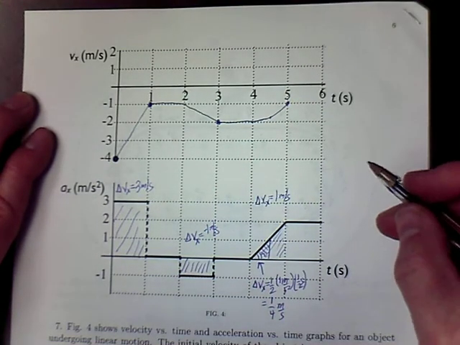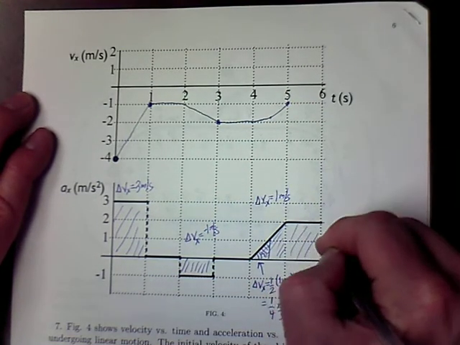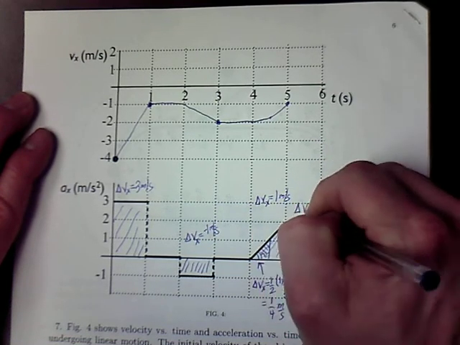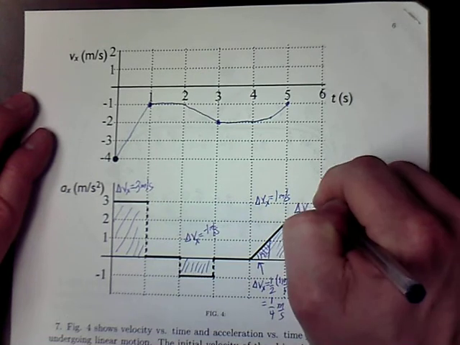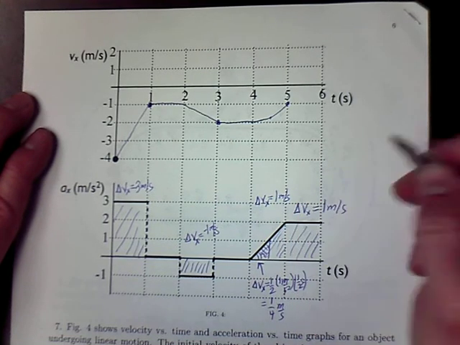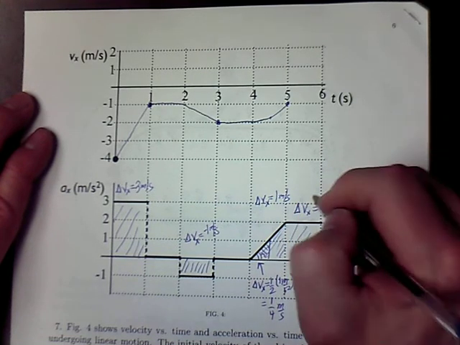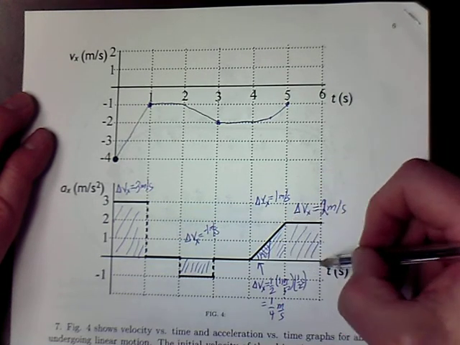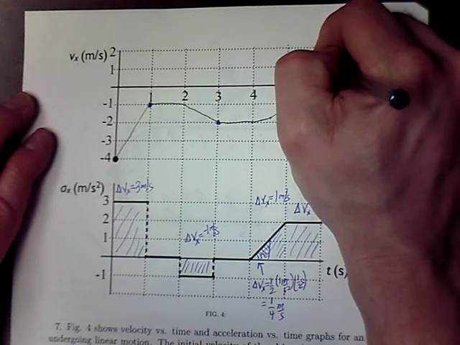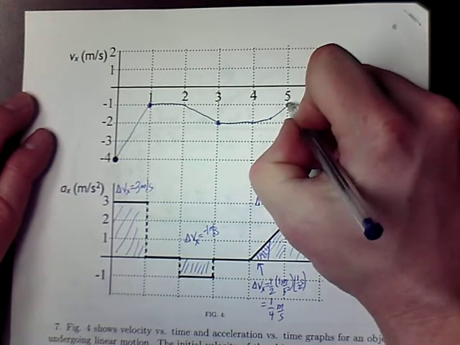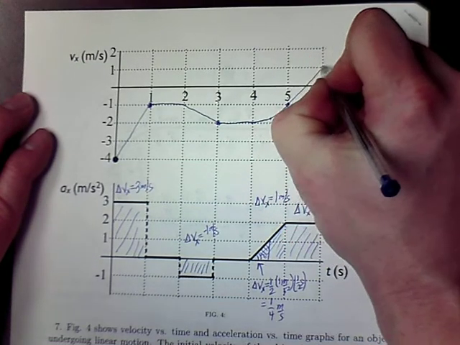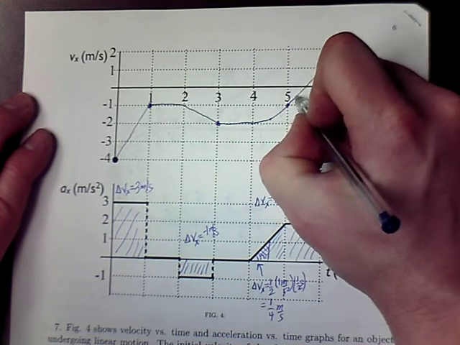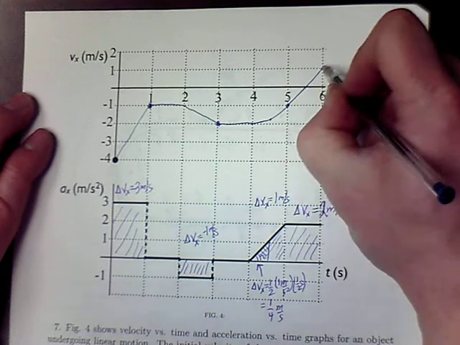over that time interval. And then the final time interval is 1 second at 2 meters per second squared, which gives us a change in velocity of 2 meters per second. So 2 times 1 second. So that takes us up to there, and it should agree with the slope that our parabola extrapolated to, and we have a straight line again.